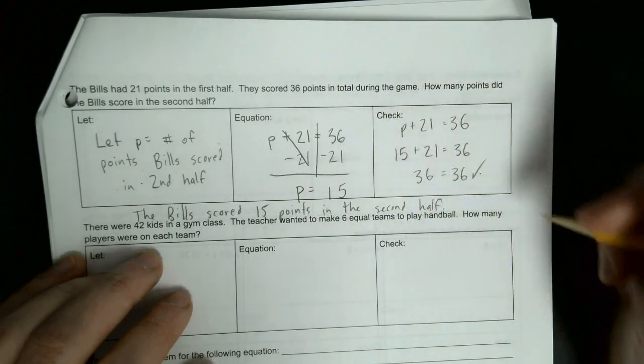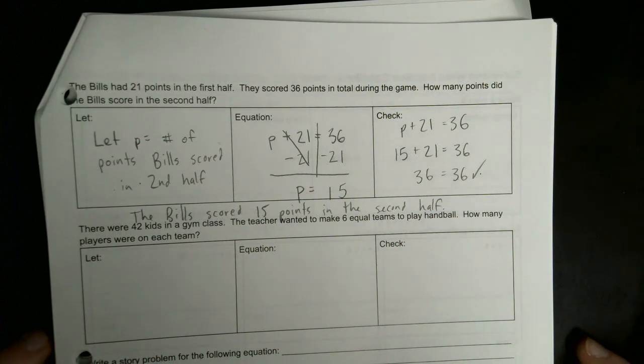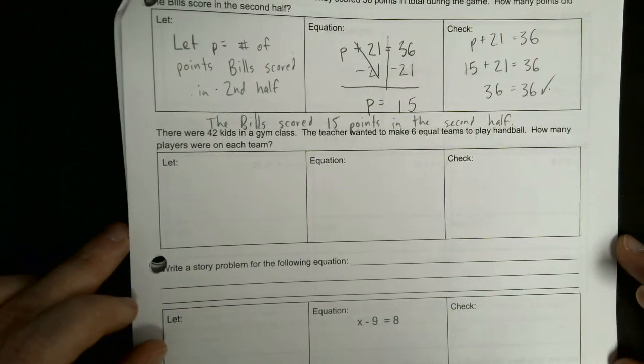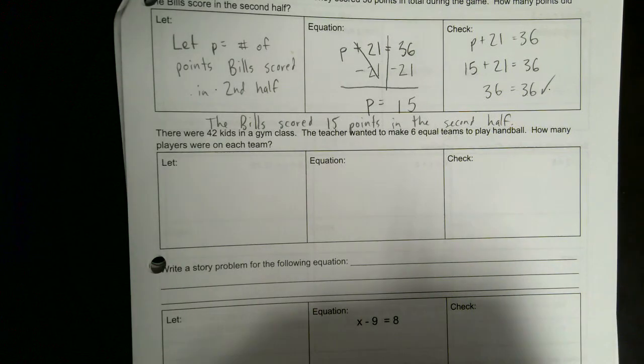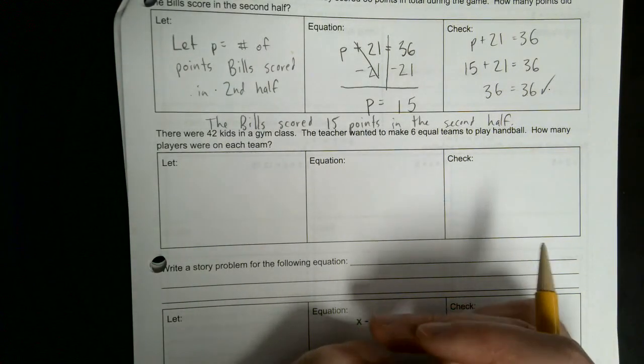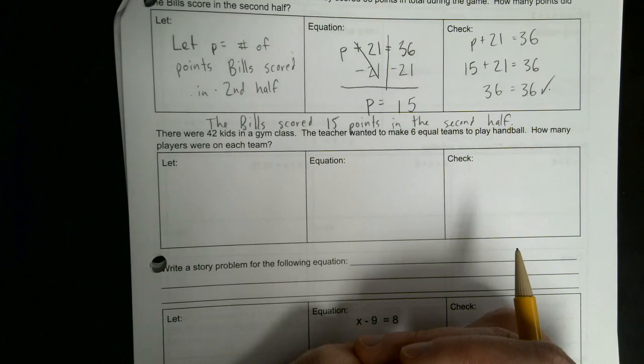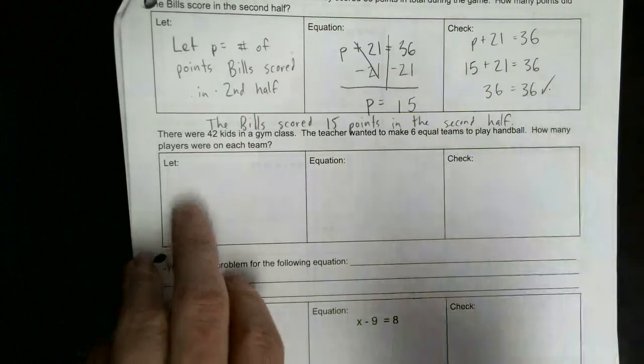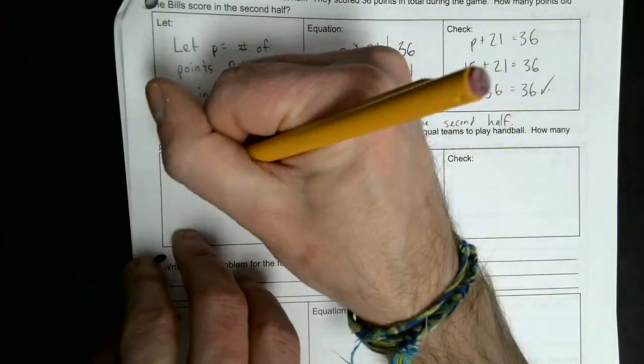All right. We're going to try one more here. There were 42 kids in a gym class. The teacher wanted to make 6 equal teams to play handball. How many players were in each team? Well, that's what we're looking for. How many players were on each team?